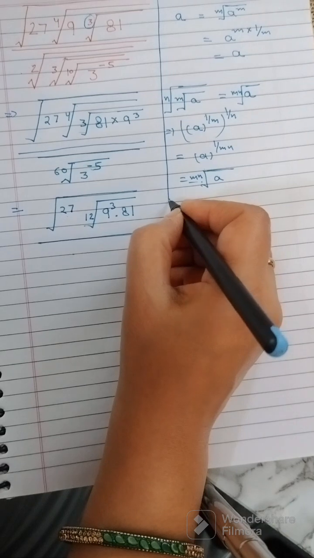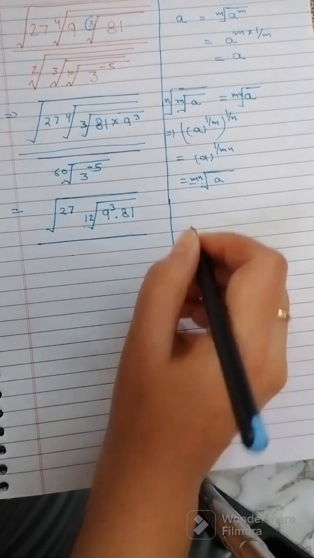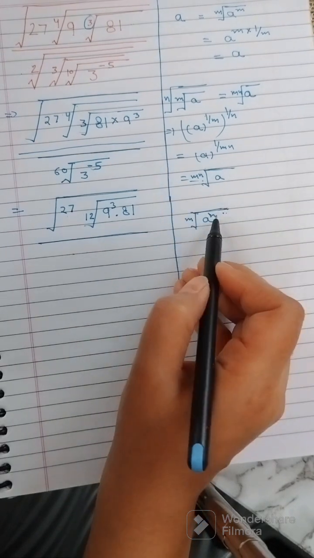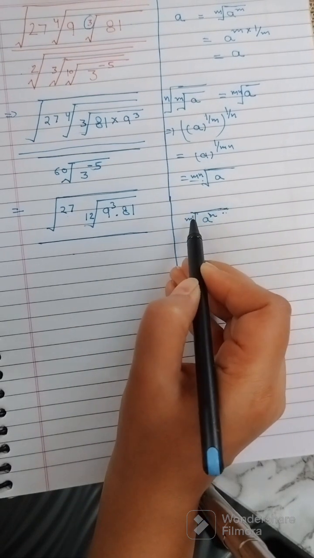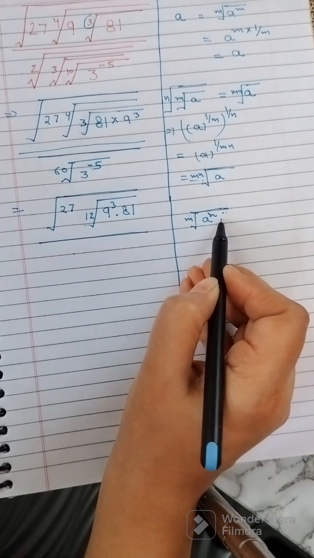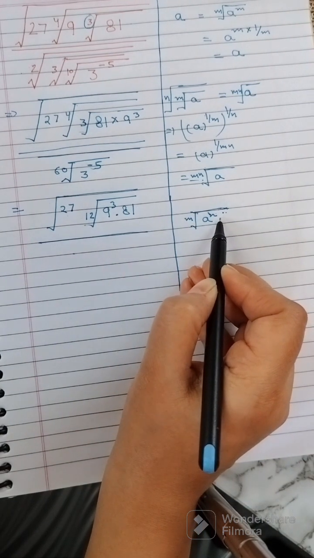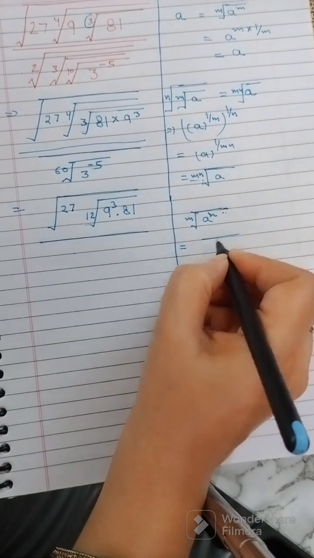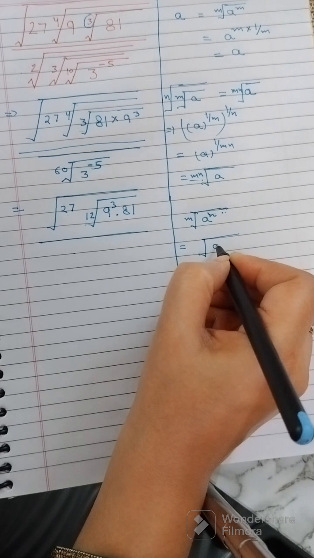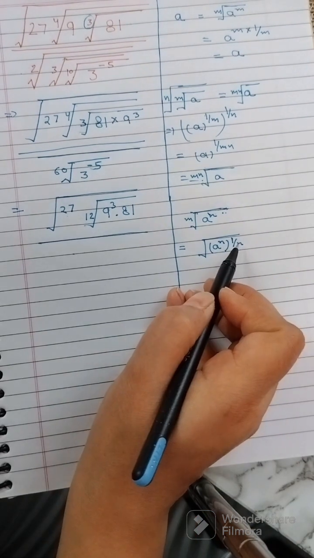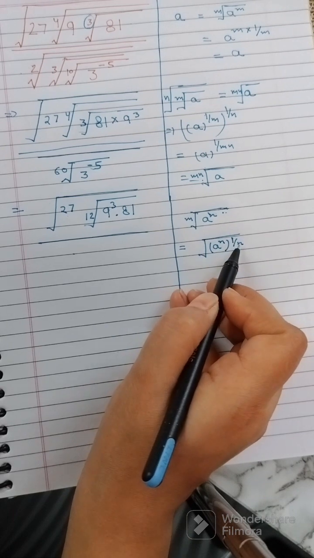Now one more basic logic of radicals: if I want to raise the power, I have to multiply that power here also, or if I want to divide the power by some number, I have to divide this also. Let's see how it works. For example, I have taken a and I have multiplied the power by 1 upon n.